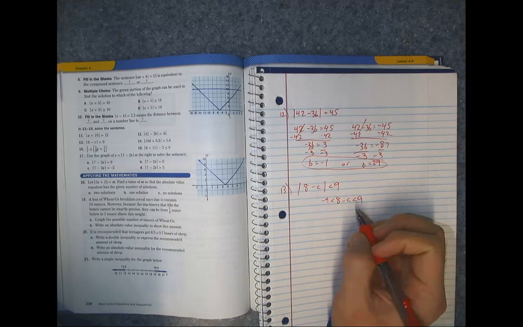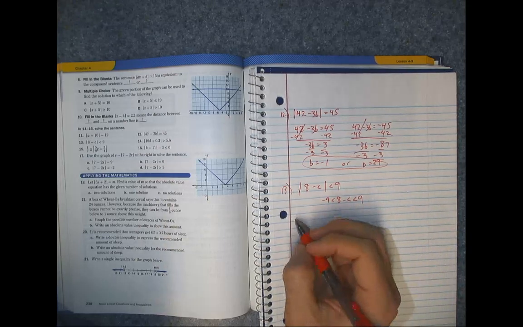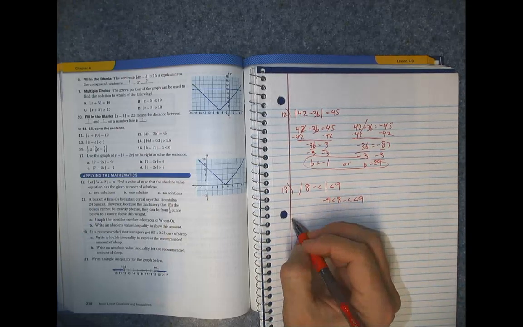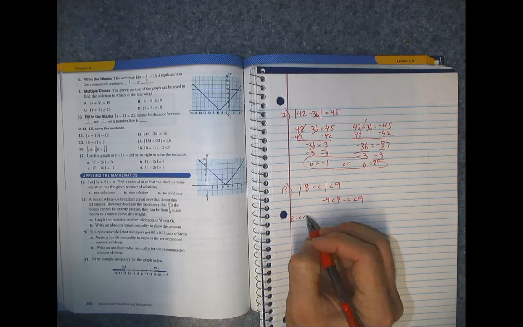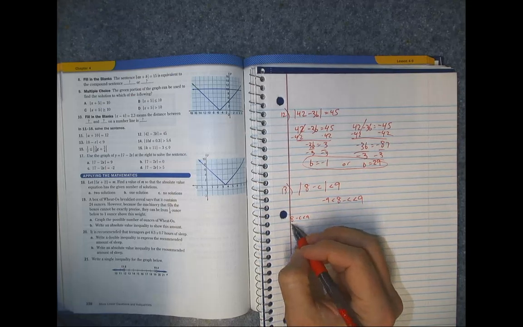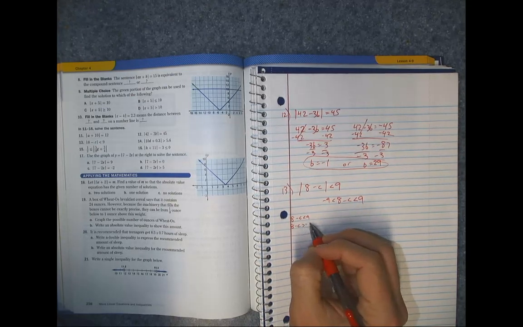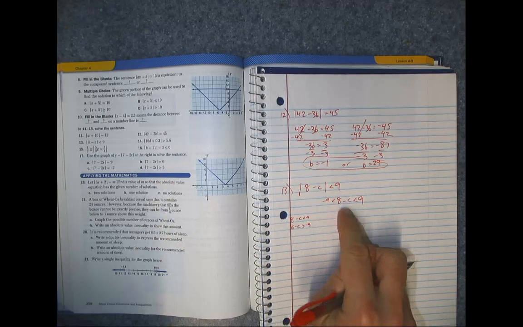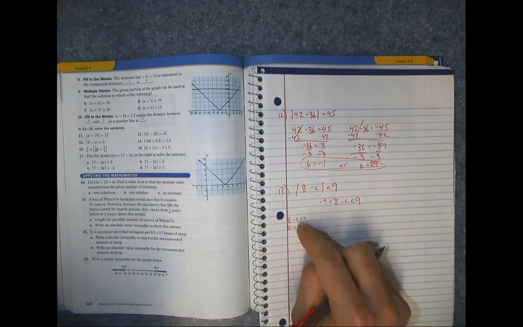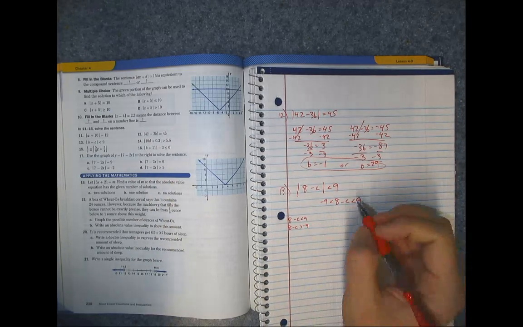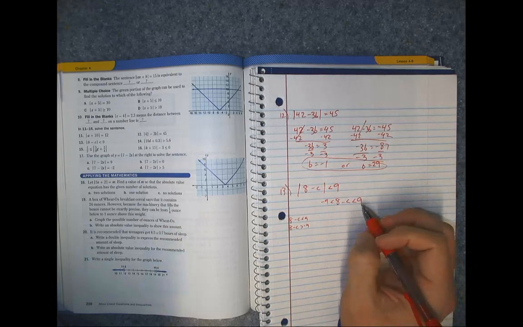You basically flip it. So if you were writing it separately, you would have probably done this one first. 8 minus c is less than 9. And then you would have written 8 minus c is greater than negative 9. And that says the same thing as this. So I'm going to work up here, but you could have written it as two separate ones and solved it. So I'm going to solve it all at once here.